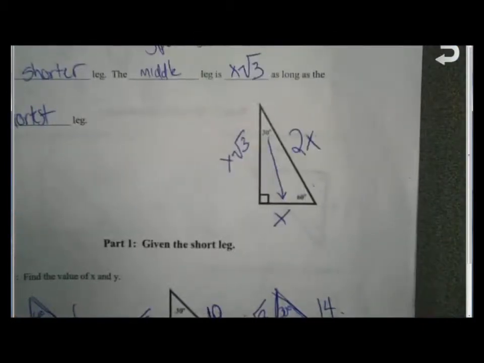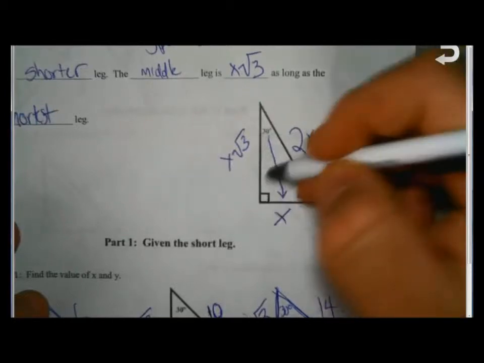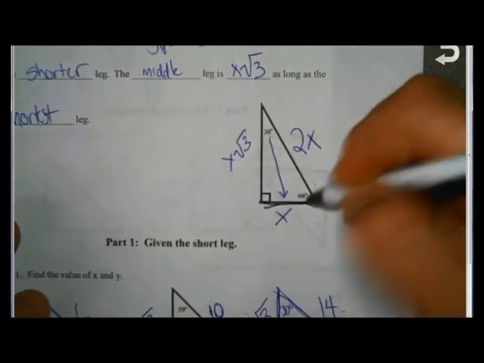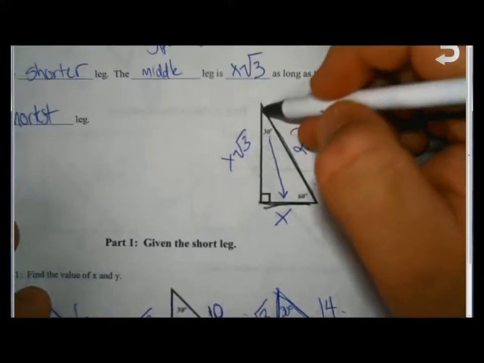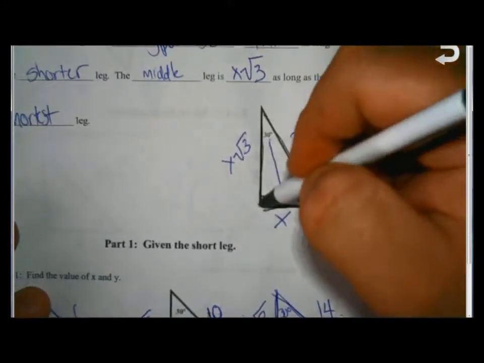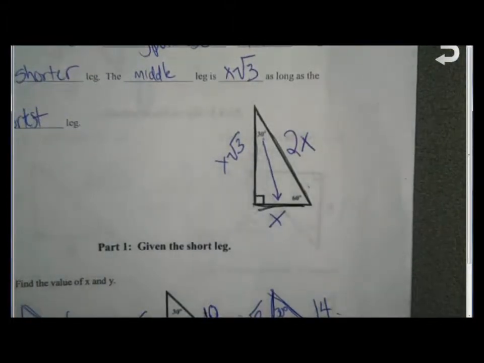And we had the formula where the shortest leg has a value of x, the hypotenuse has a value of 2x, and then the middle leg has a value of x times the square root of 3. So that was our focus on Friday, about making sure that we understood the difference of those two right triangles.